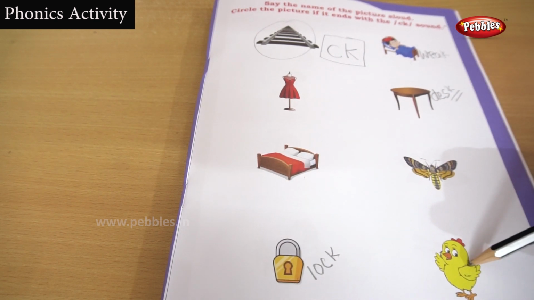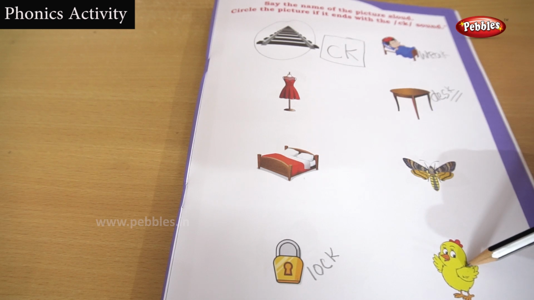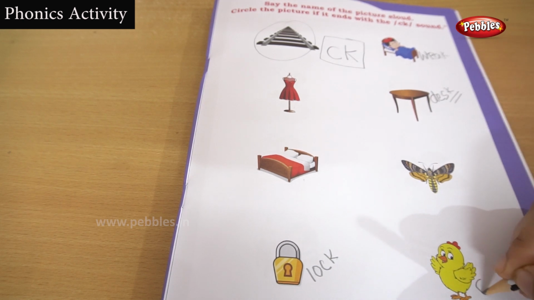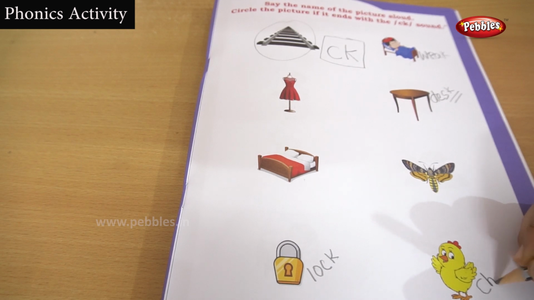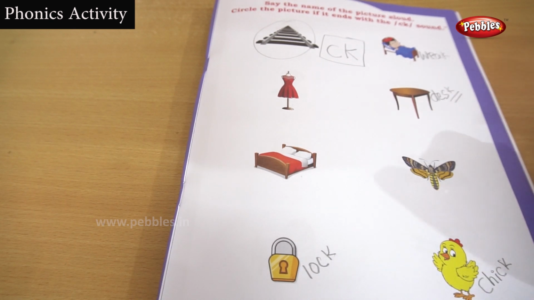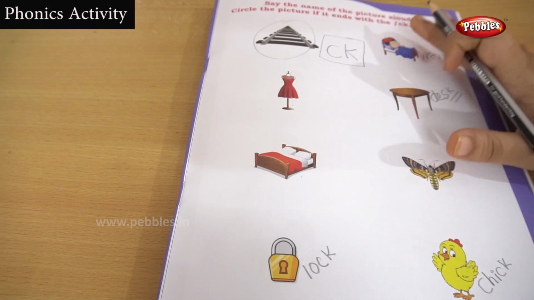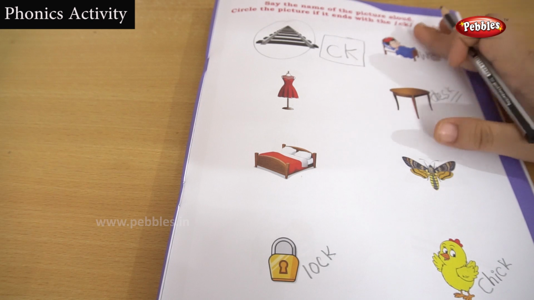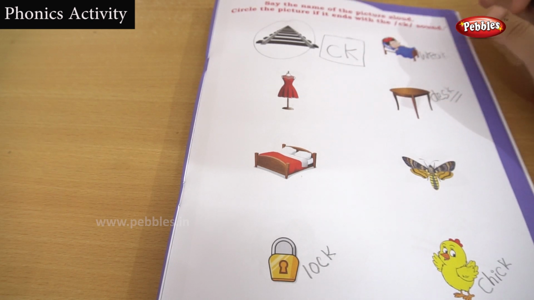Okay, just listen carefully. What is this? This is a chick. Are you hearing a CK sound? Yes, you're hearing a CK sound. C-H-I-C-K, chick. Okay, children, listen carefully. We have just seen the picture words which have the CK sound.